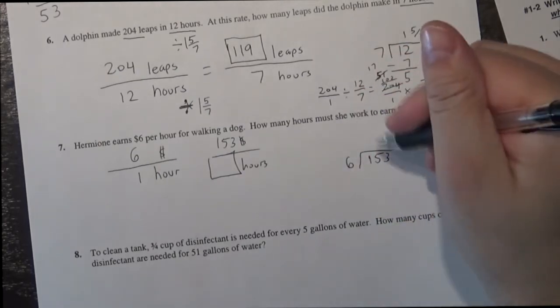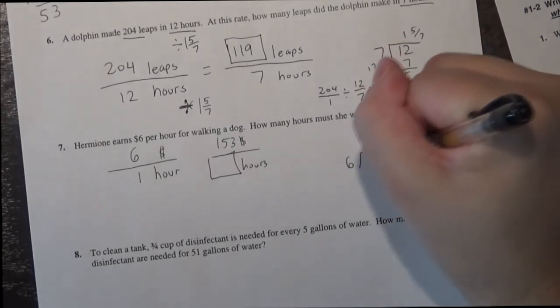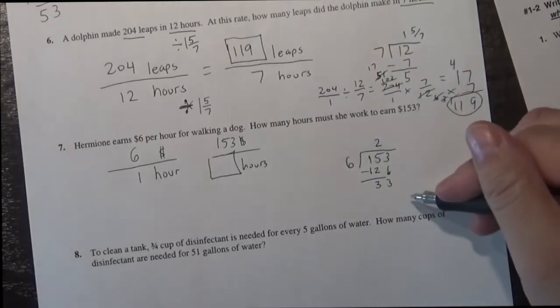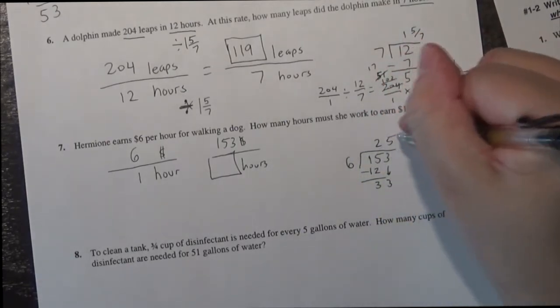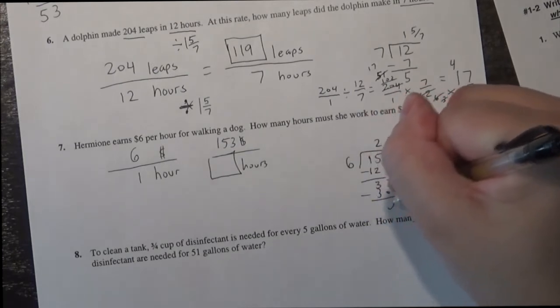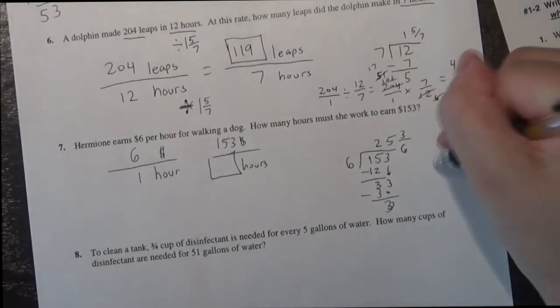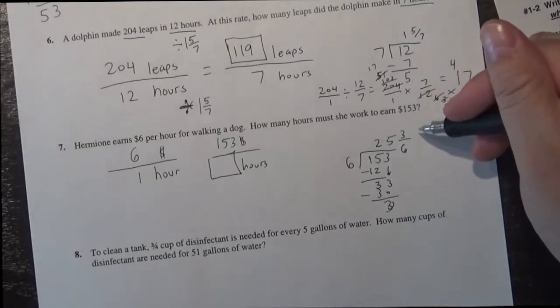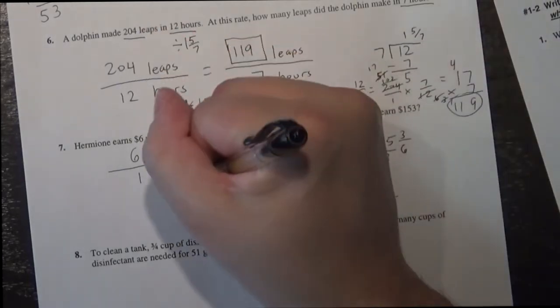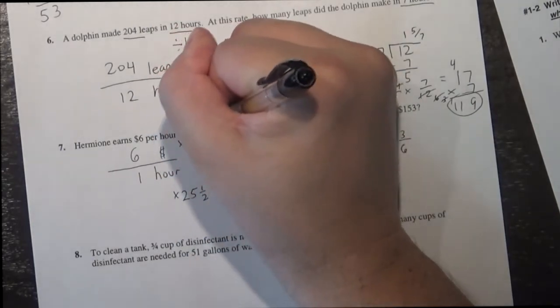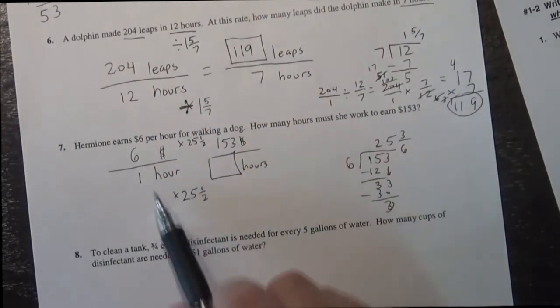So 6 goes into 15. That would probably be 2 times. That's 12. That would be 3, and bring down my 3. And 6 goes into 33 5 times. That would be 30. And then I have 3 remaining. That gives me 3/6, or I could think of that and reduce it down into 1/2. That means I'm multiplying by 25 and 1/2 both times on the top and the bottom.